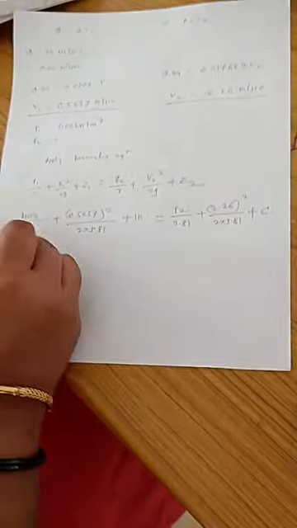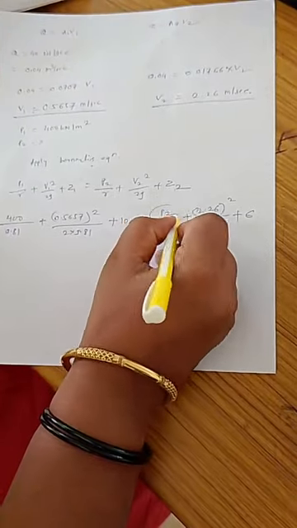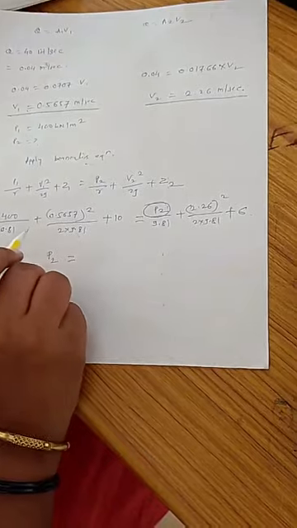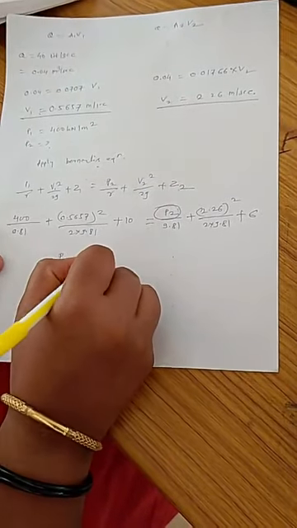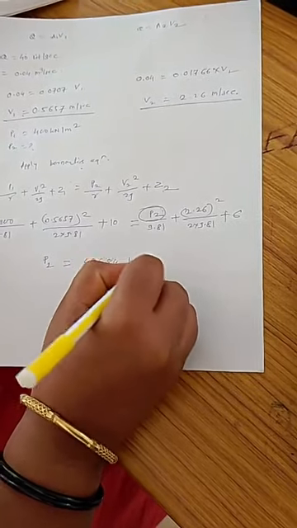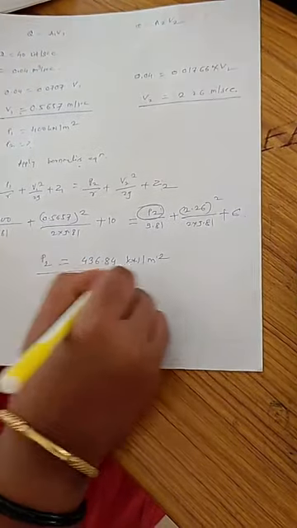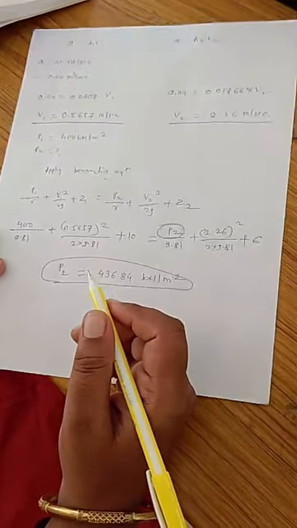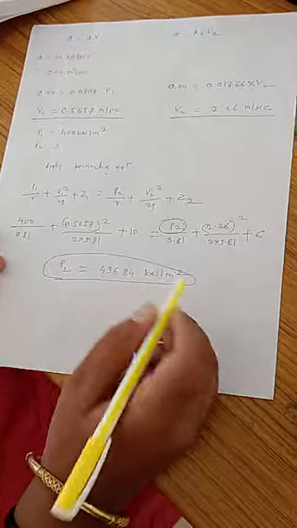So the only unknown value here is P2. So from this basic calculation we'll get the value of P2, that is 436.84 kilonewton per meter square. So this is the value of pressure P at section number 2, that is P2 value as 436.84.